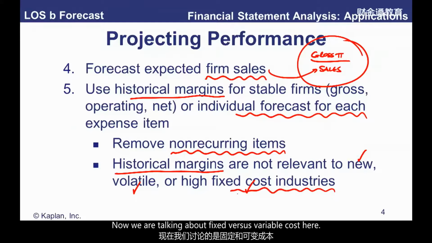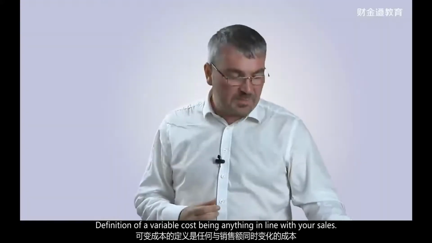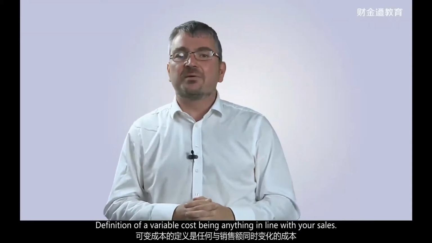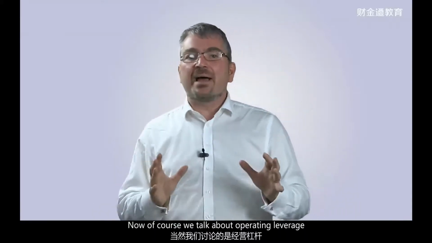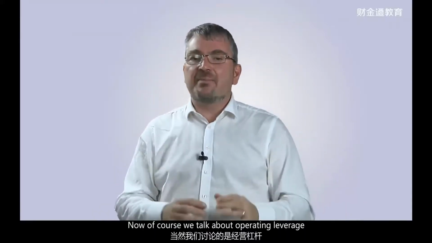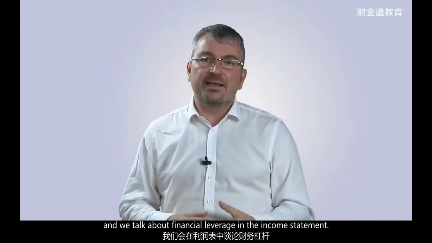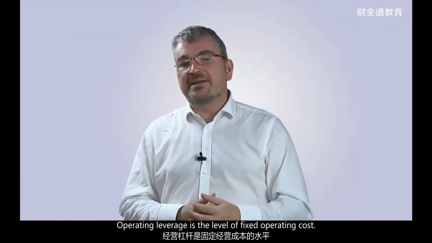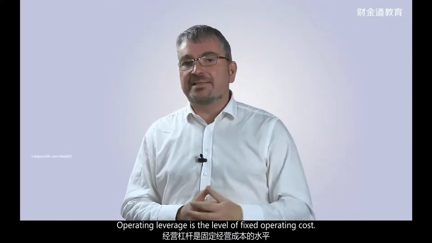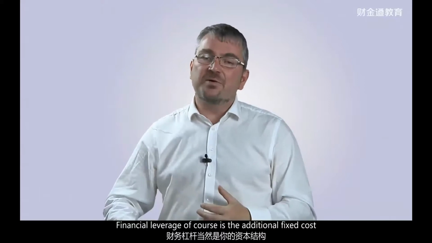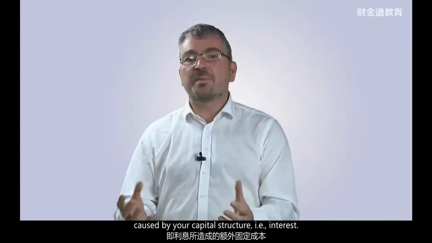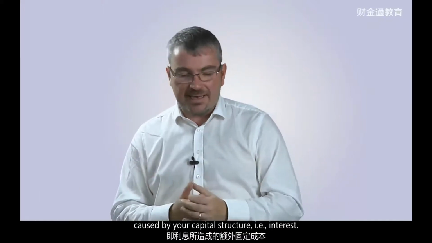Now, we're talking about fixed versus variable costs here. Definition of a variable cost being anything that varies in line with your sales. Now, of course, we talk about operating leverage and we talk about financial leverage in the income statement. Operating leverage is the level of fixed operating costs. Financial leverage, of course, is the additional fixed costs caused by your capital structure, i.e. interest.